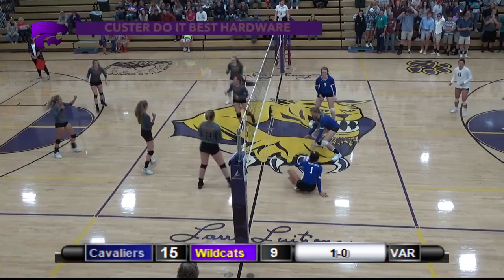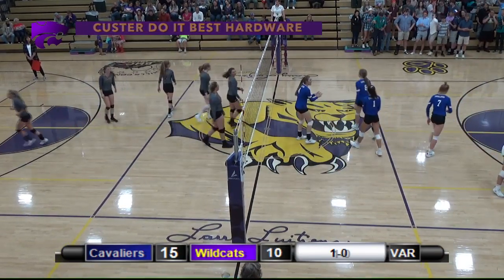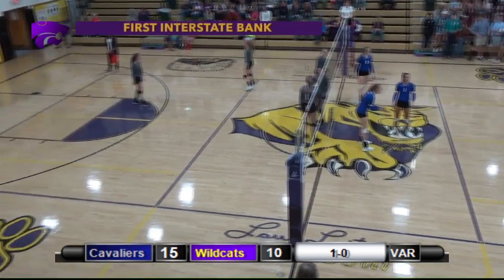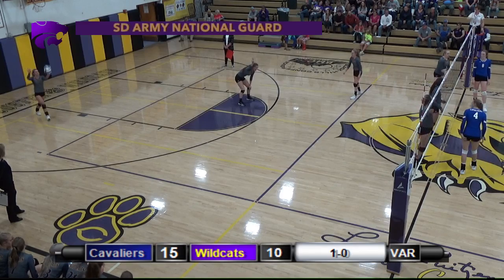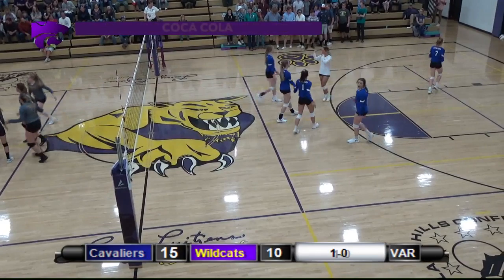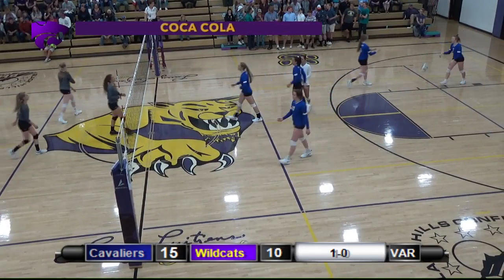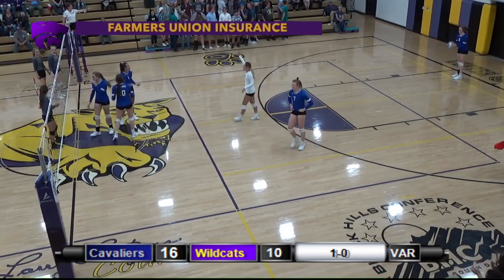That should have been a lift. Out of bounds. We get a point, and then we give it back. We got to score more than one in a row.